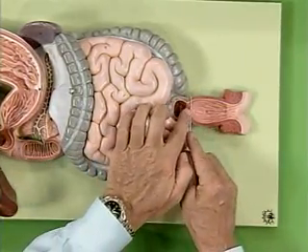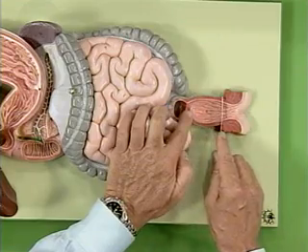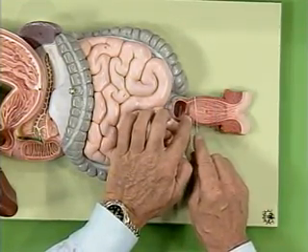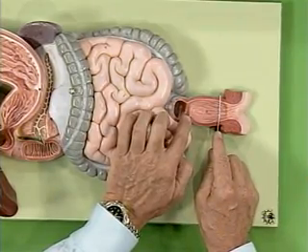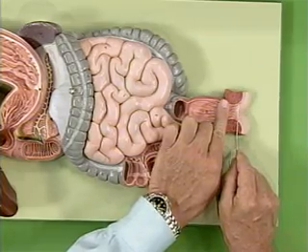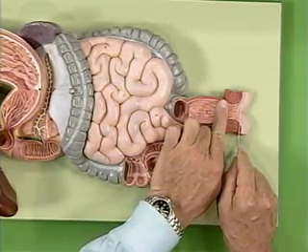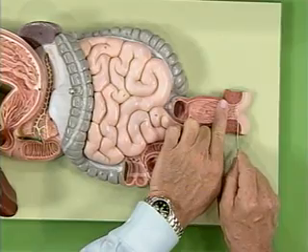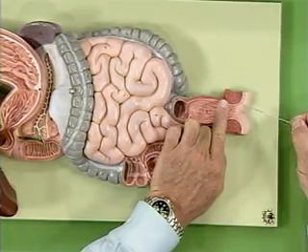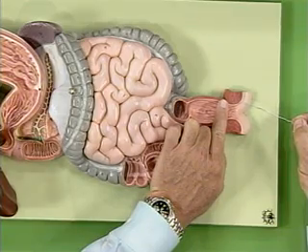And then this straight portion that's a few inches long below the sigmoid portion of the colon, this is called the rectum, R-E-C-T-U-M, rectum. And then the terminal passageway that's about 3/4 of an inch long here is the anal canal. The terminal opening of the anal canal is the anus.